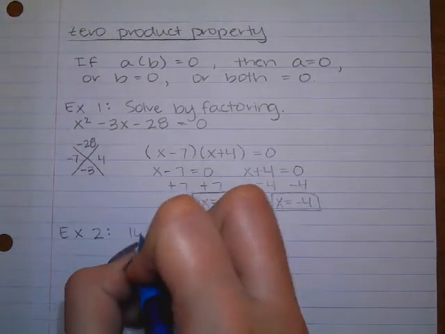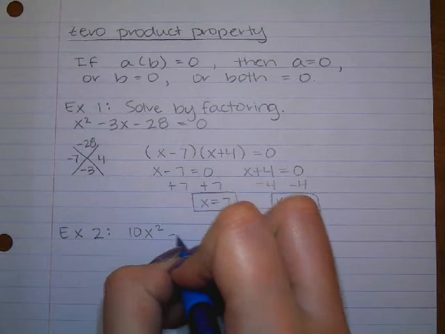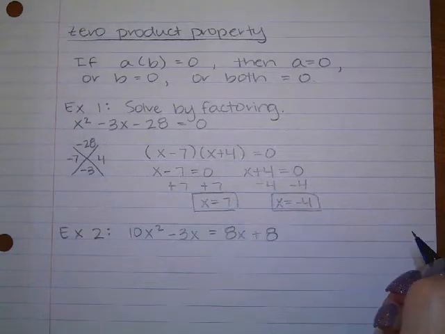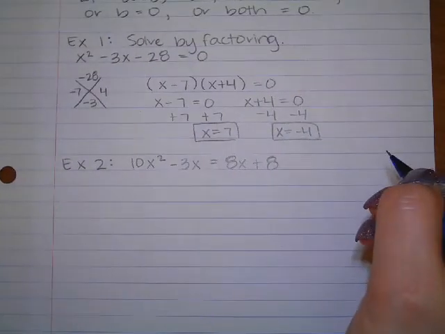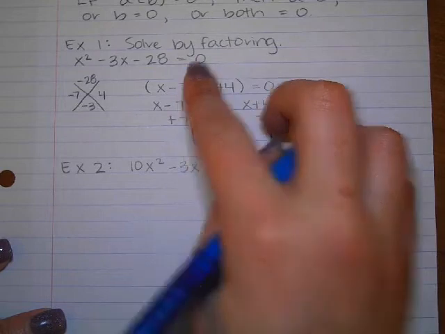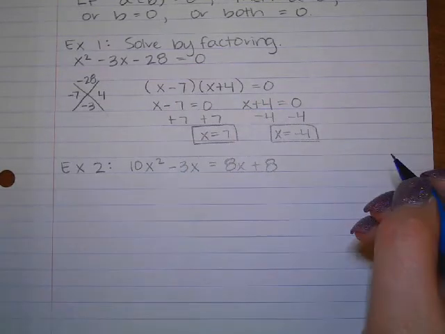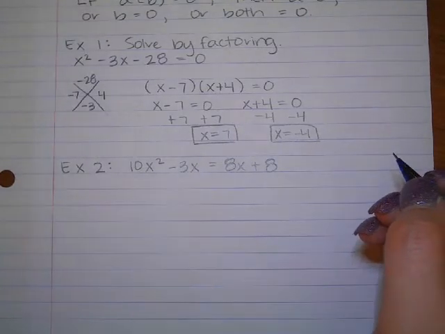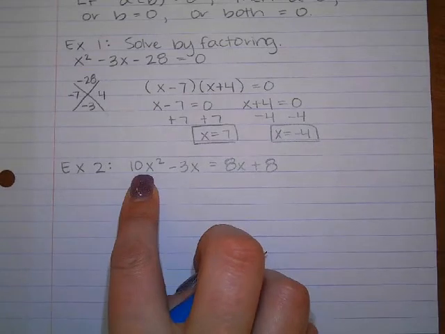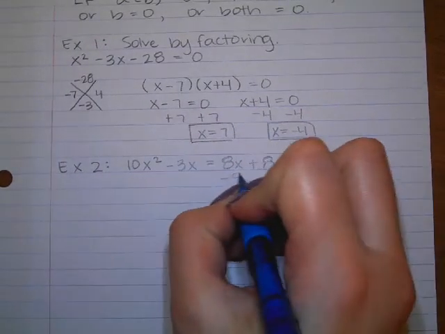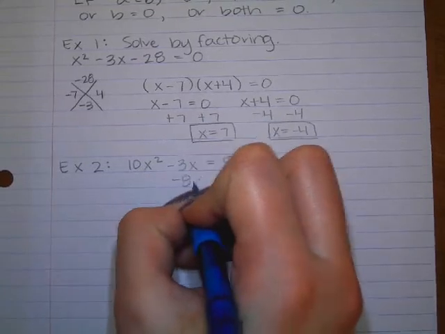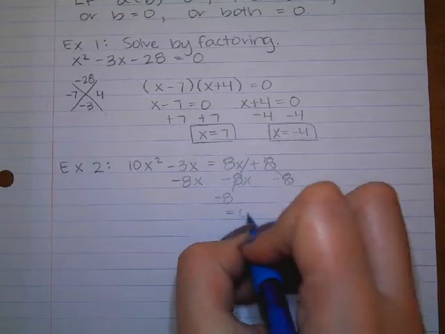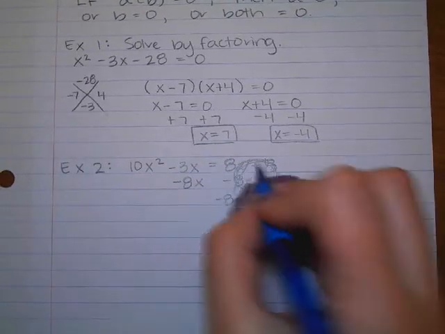All right, here's the second example. So we're going to have 10x squared minus 3x equals 8x plus 8. So the first one started off equaling 0 already. The second one does not equal 0. So the first thing we have to do is move everything to one side so that it will equal 0. Anytime I'm solving by factoring, I like for my x squared term to be positive. So I'm going to go ahead and move everything to the left side. So my right side equals 0.